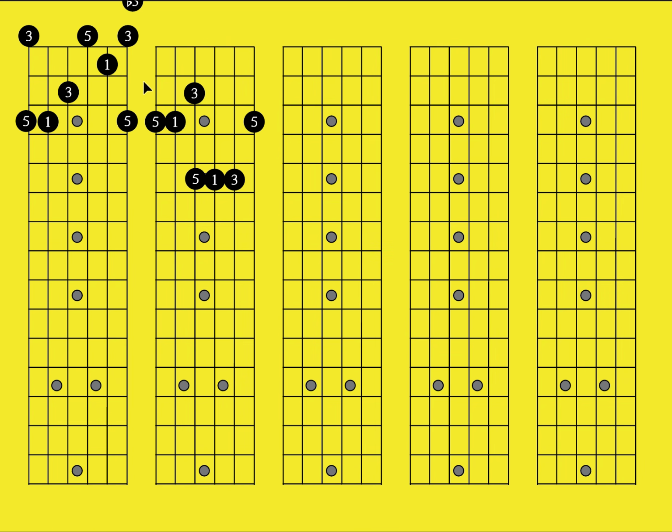And the reason why we call this A, if you haven't seen any of this before, is because if we shift this all back, we see that this looks like now an A chord. And that's why we're calling it A, because it's really a C, but it looks like the shape of A in the first position.